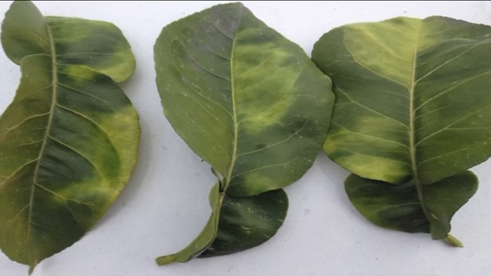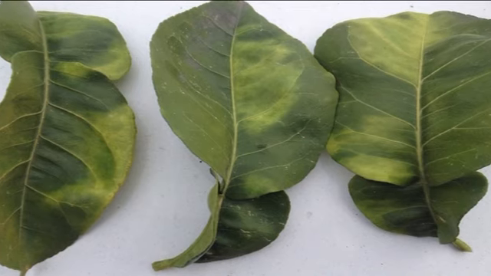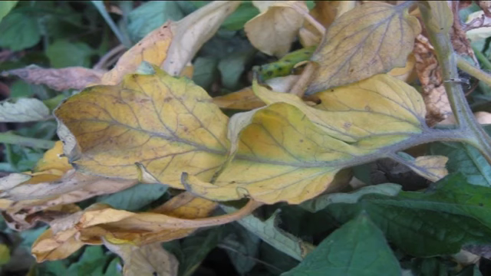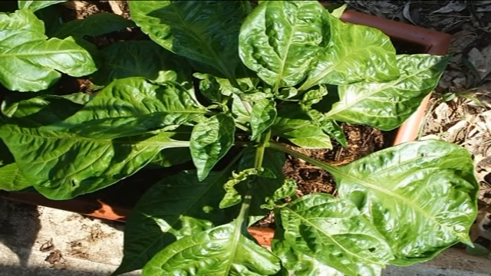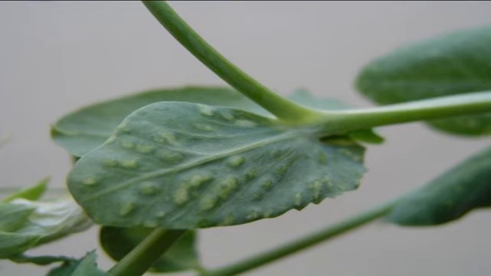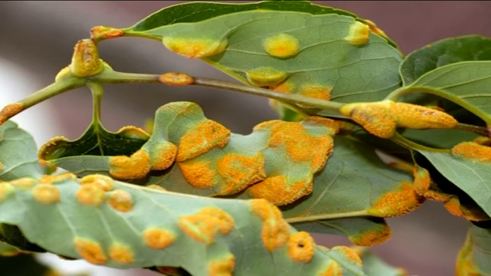The next is malformation. Change in leaf form, any deviation from normal. This includes uneven growth of leaf lamina, leaves become curled, brittle and show prominences and depressions, upward and downward curling, vein distortion, leaf enation, galls and tumors.